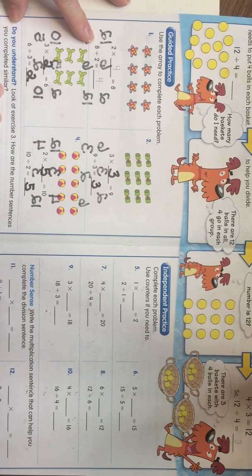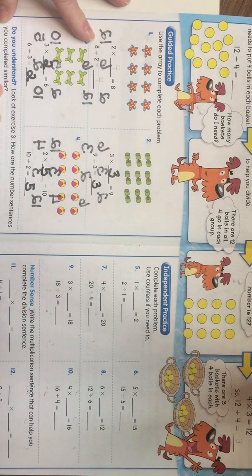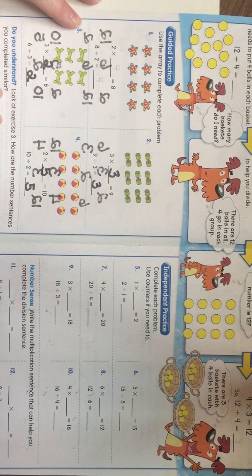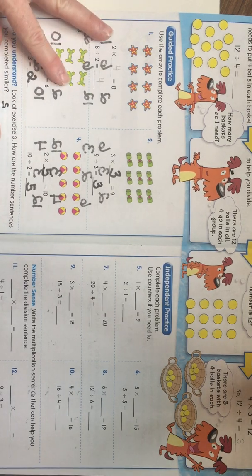Do you understand? Look at exercise number 3. How are the number sentences you completed similar? Well, looks like all of our answers have the same number.